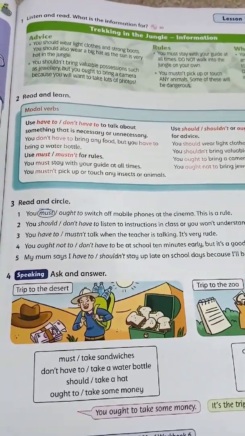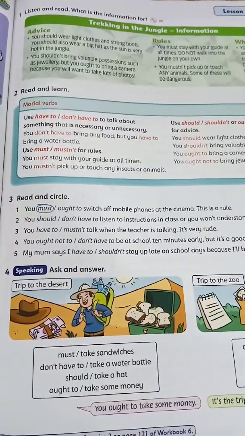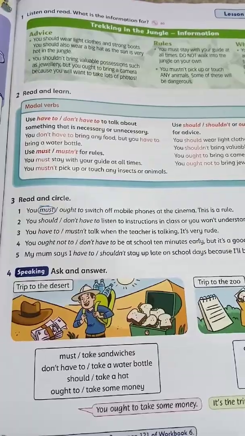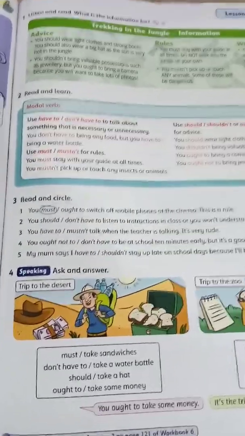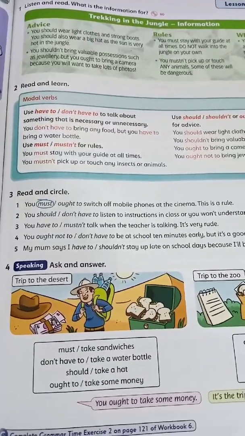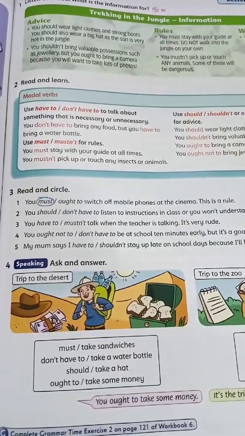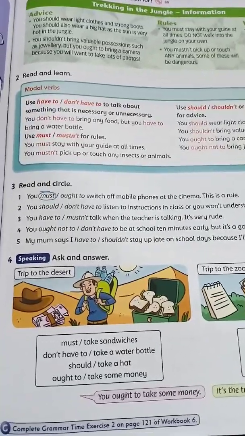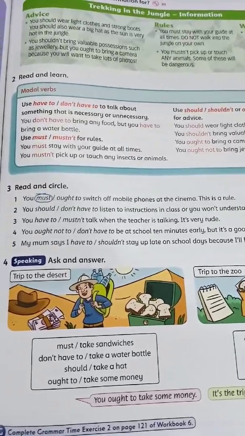The second one, must, mustn't. We can use them for rules. For example, you must stay with your guide at all times. It is necessary and it is a rule to stay with your guide. You mustn't pick up or touch any insects or animals. So, the rule says that you mustn't pick up or touch any insects or animals.